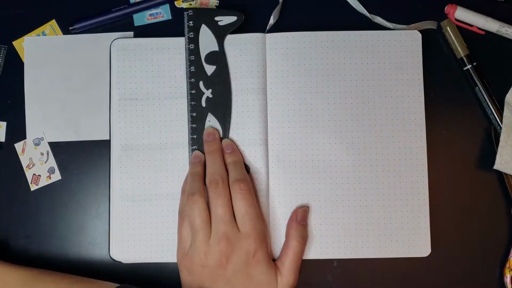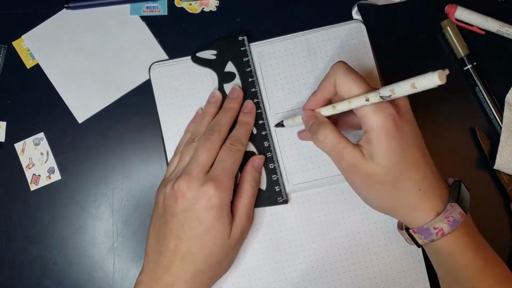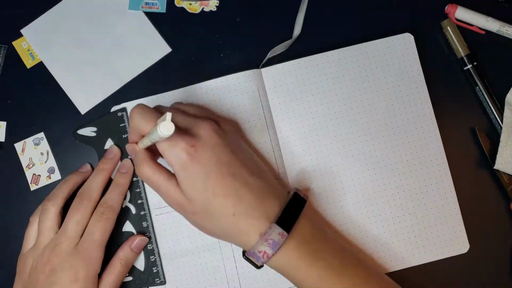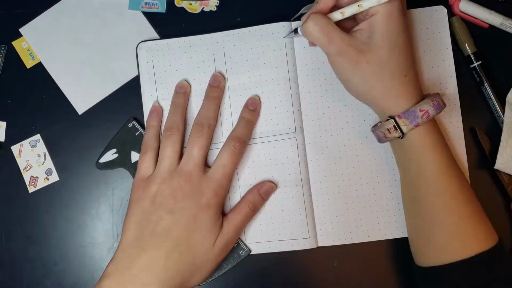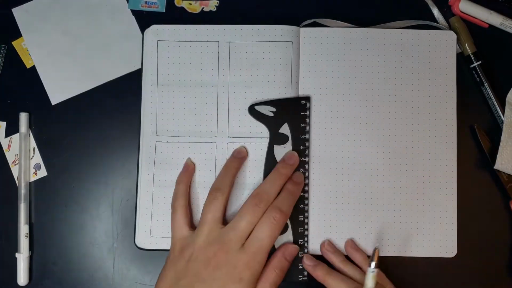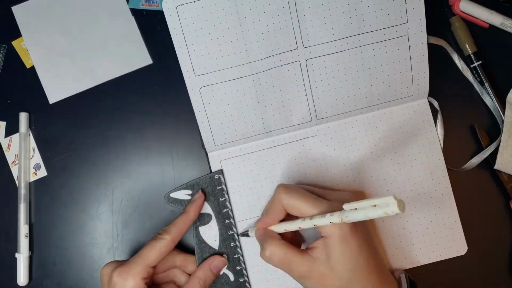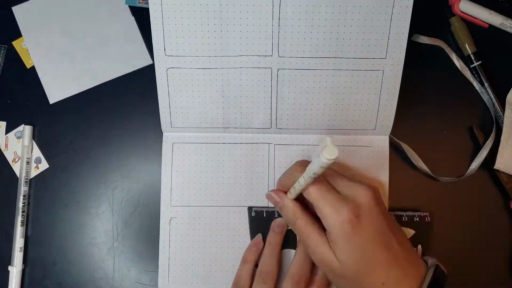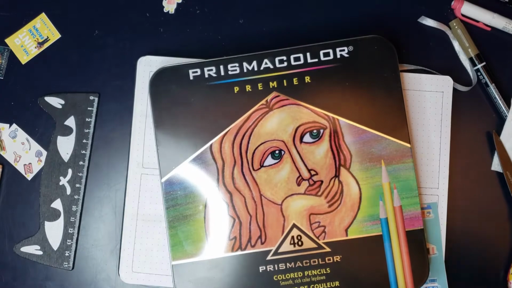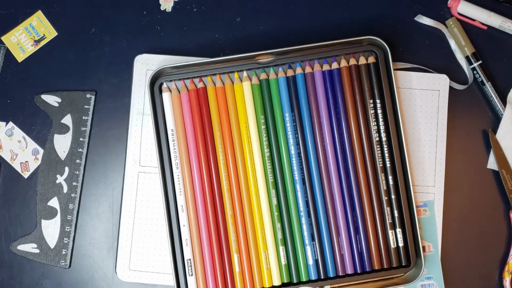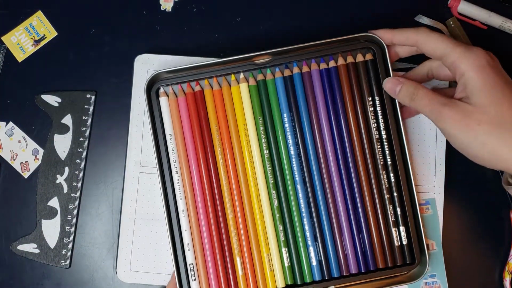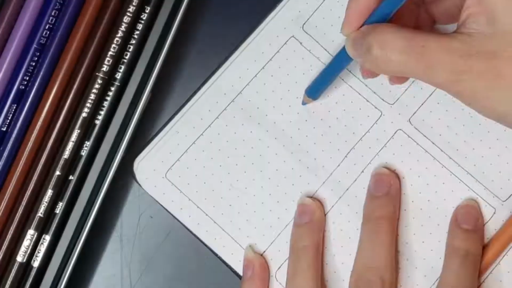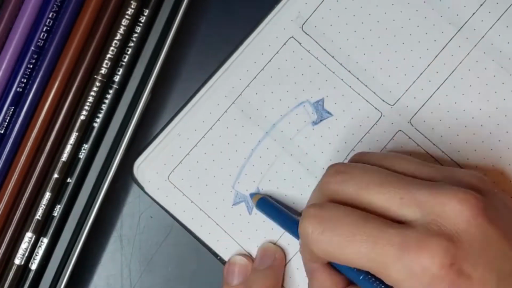So up next, I am making these 4 rectangles per page, and I basically just sort of mapped this out based on some measurements that I took before. I would recommend kind of checking out what you want to do with your bullet journal in pencil first, so that way you don't run out of any space. And then I broke out the Prisma colors. I decided to use color pencil because I thought marker was definitely going to bleed through to the next page.